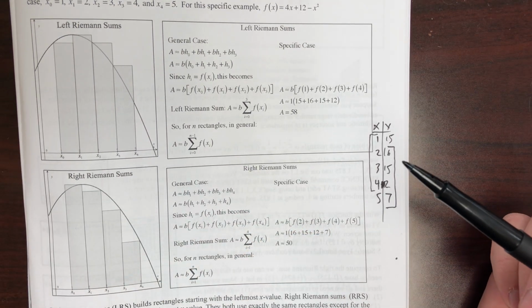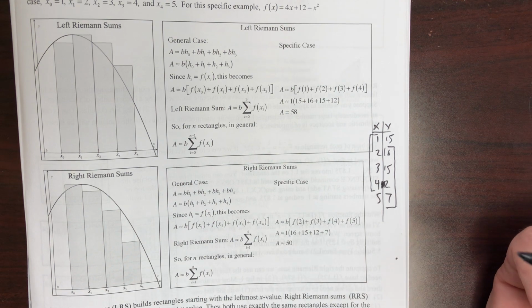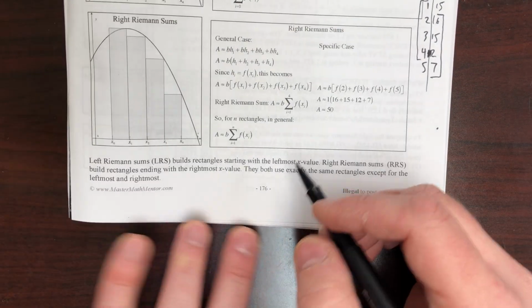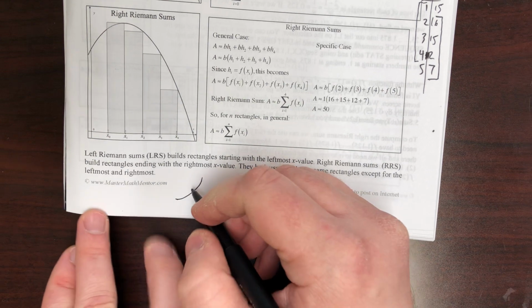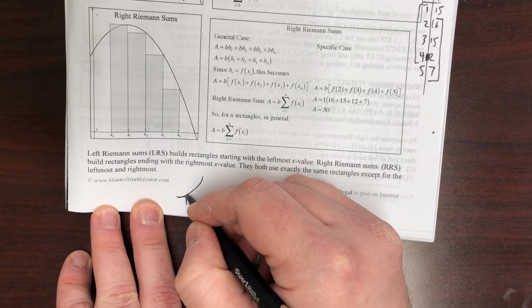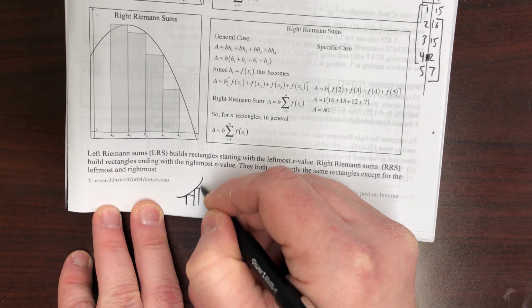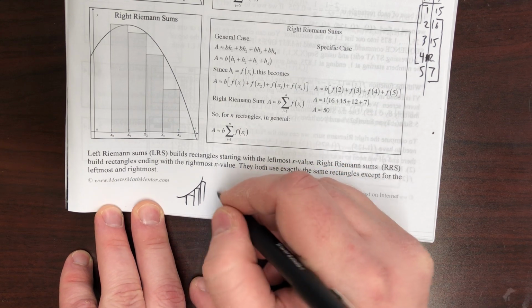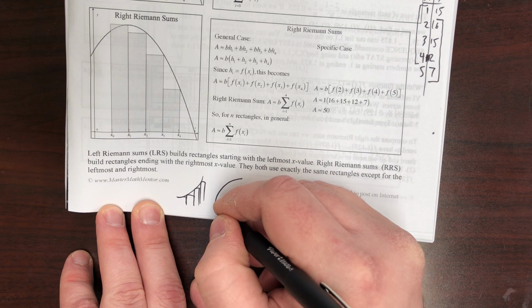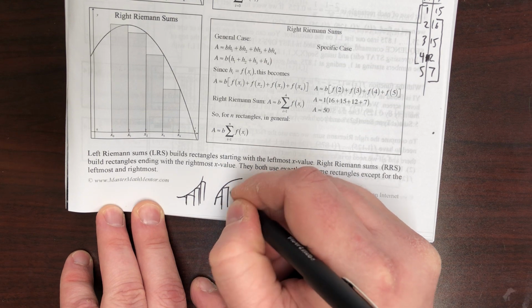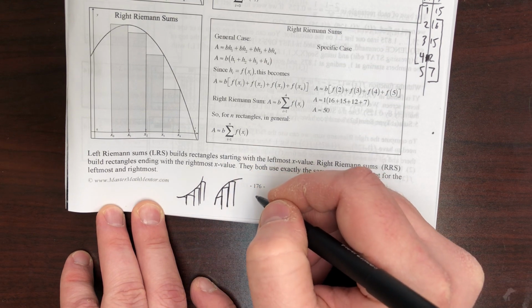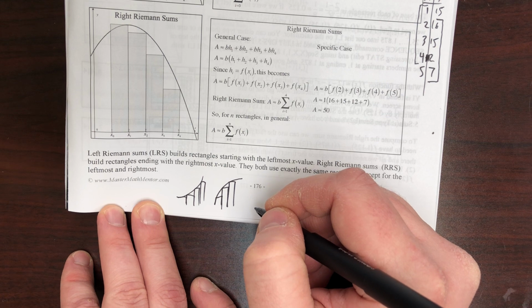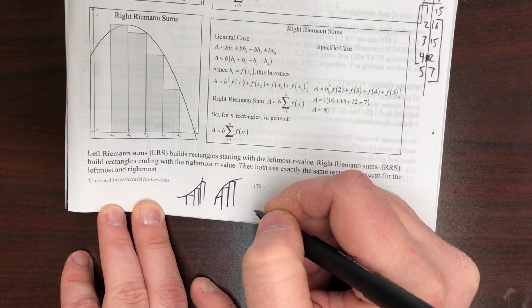So this is where drawing can actually really help. So in general, a concave up function, your left Riemann sum is going to wind up being an under approximation, but for a concave down function, your left Riemann sum is, wait, the heck?